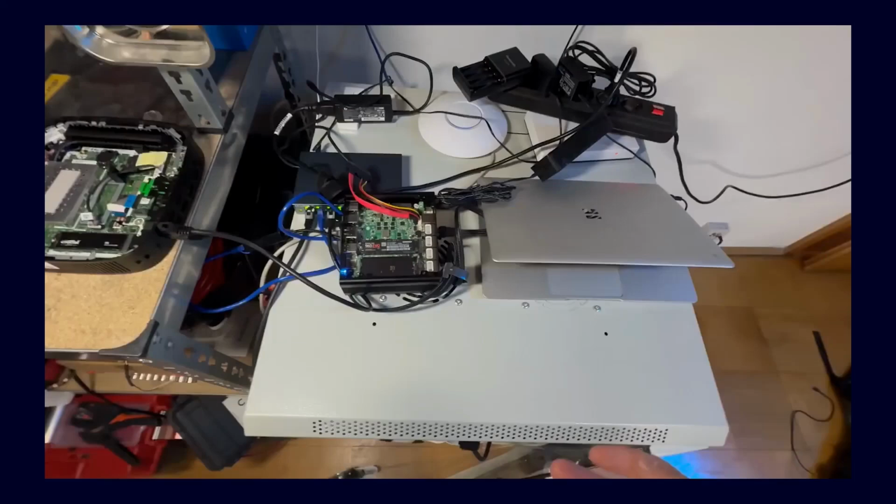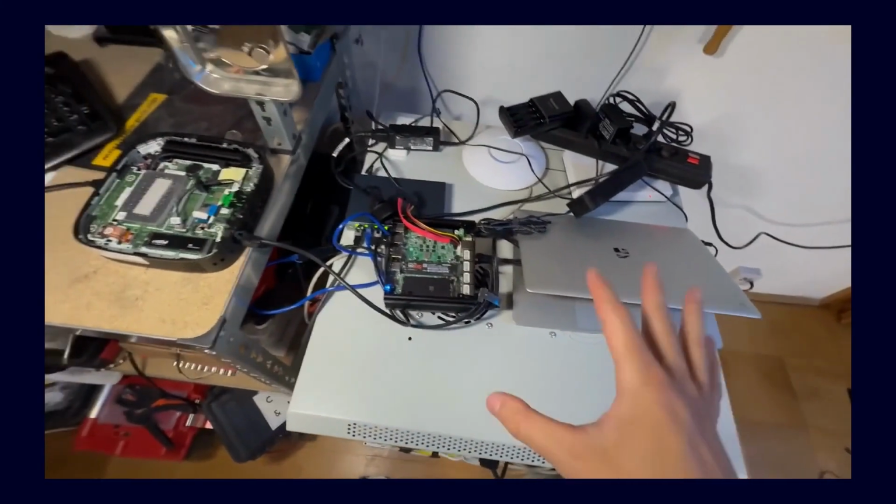That was, of course, a lot of theory. I would say, finally, let's do a practical test and actually take a look at the whole thing in real life. And then you can already see my test setup here.